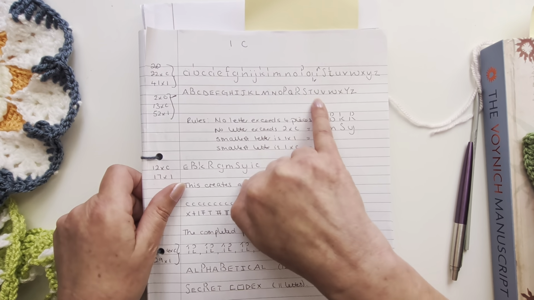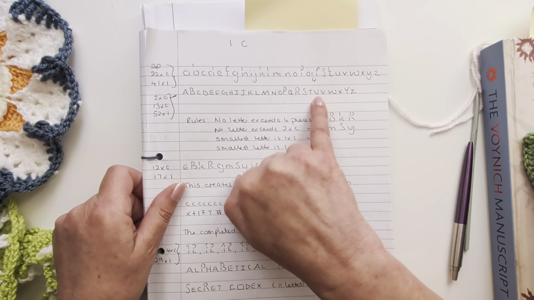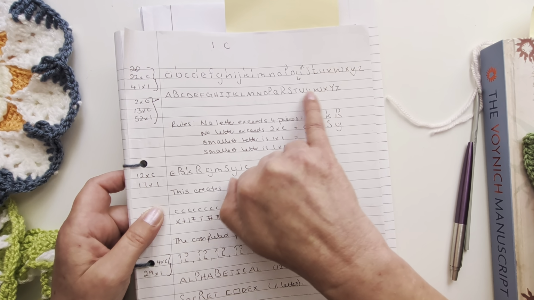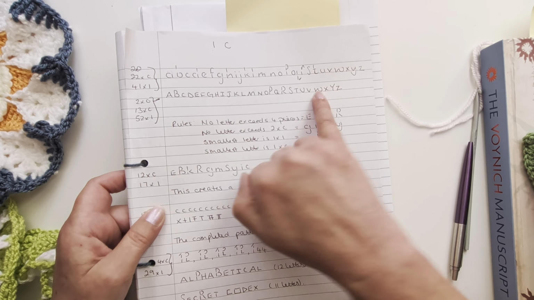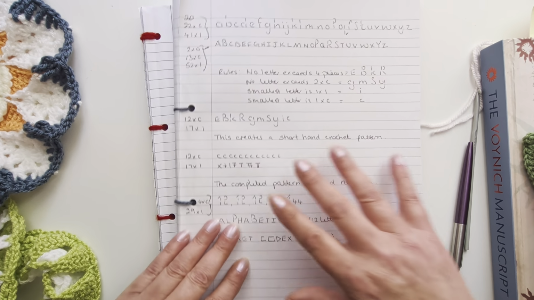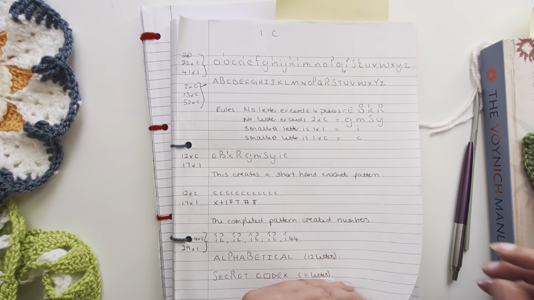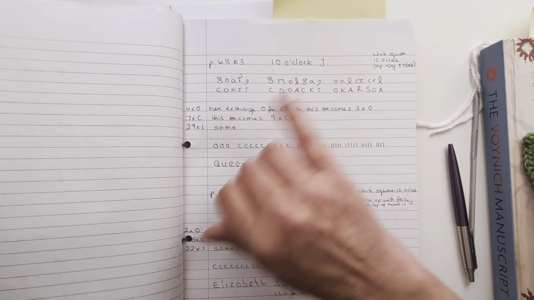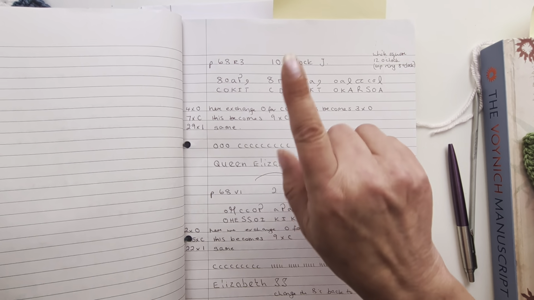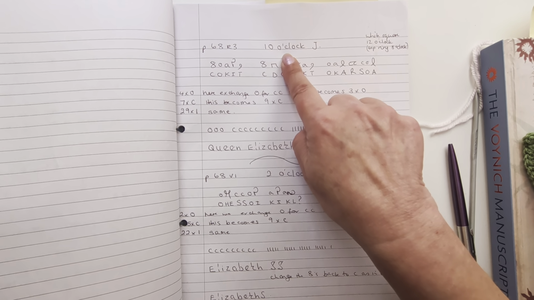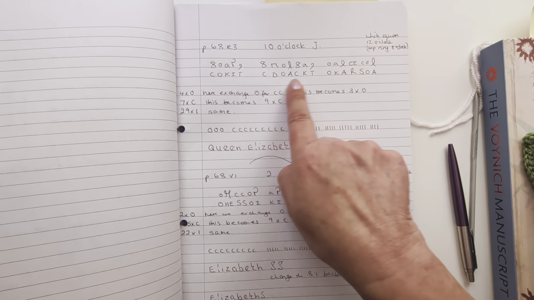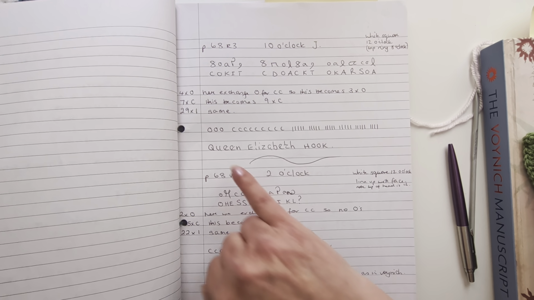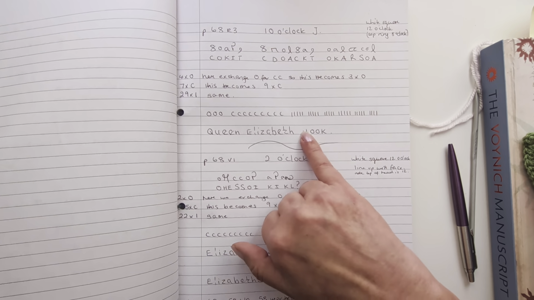She also made changes. We've got the letter U and the letter V, and in the coded version, these two symbols make the W. Okay, that's just a quick thing. I have been sharing this for a long time, but anyway, on page 68, at the 10 o'clock position, we've got the symbols from the manuscript turned into English. Using the methods, I broke them down and rebuilt them, and it made Queen Elizabeth Hook.